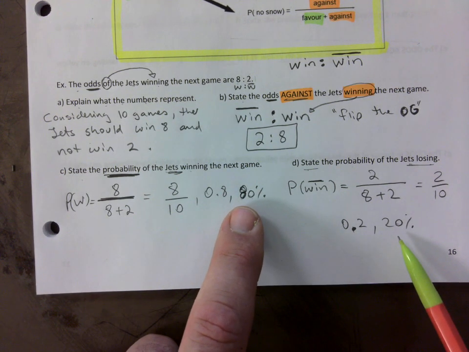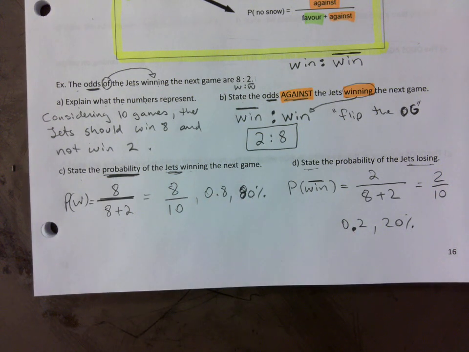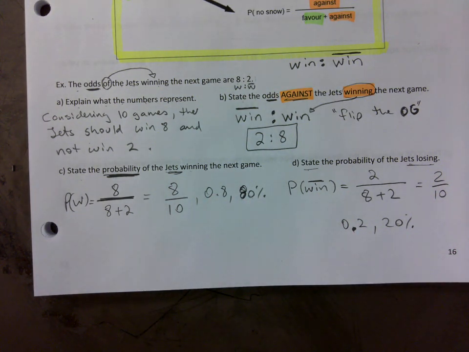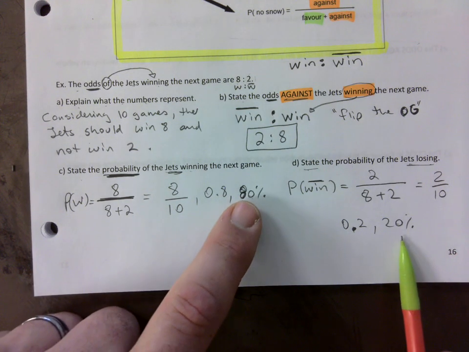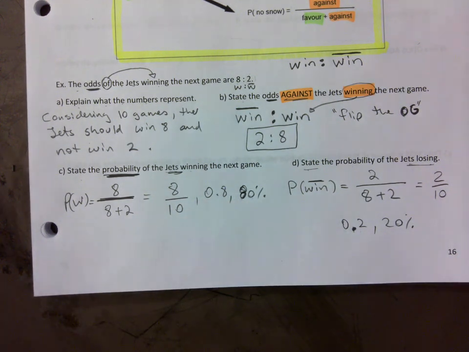Winning and not winning. Remember I told you that yesterday, the probability is always 100%. It's always 1. It matters which one you add, of course, decimals or percentages.